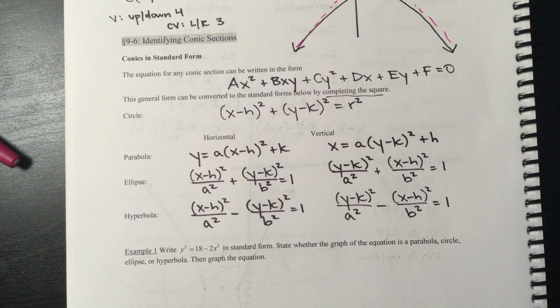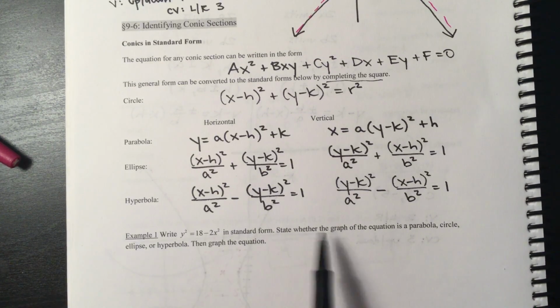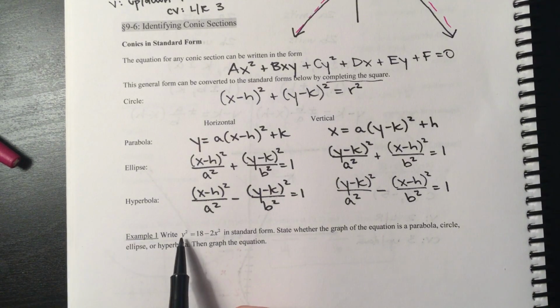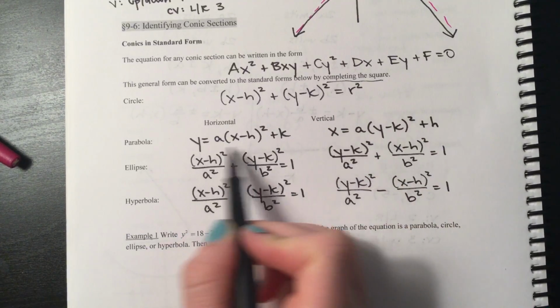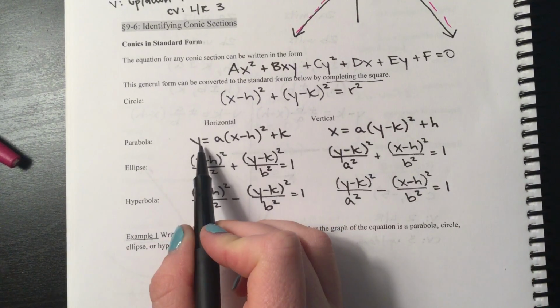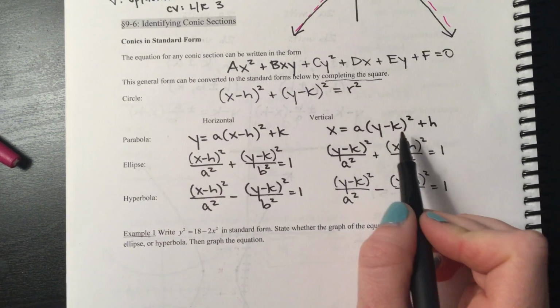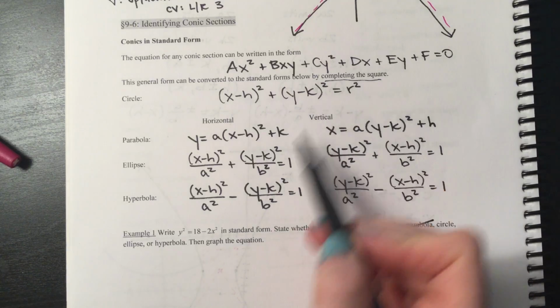So you won't really know which one it is until you're able to look at some key features. So this one, if we write this into standard form, it then says state whether it's a parabola, circle, ellipse, or hyperbola. So just some really important things for you to keep an eye out for. If the y is squared and the x is squared, the only one that it can't be is a parabola. A parabola will never have both an x squared and a y squared. This one just has an x squared, but no y squared. This one just has a y squared, but no x squared. So parabola is out.